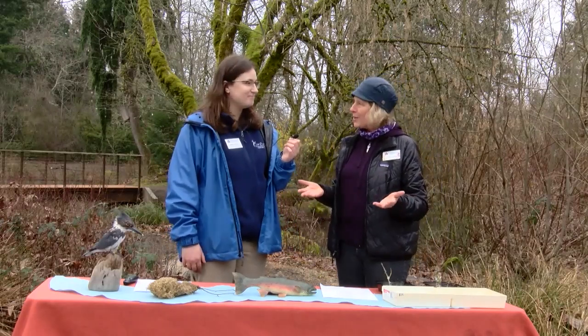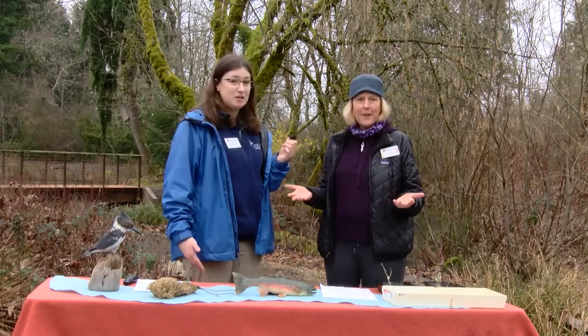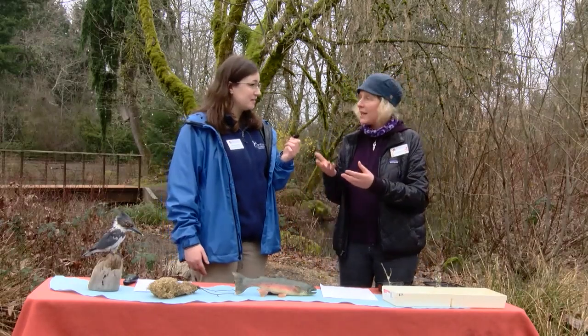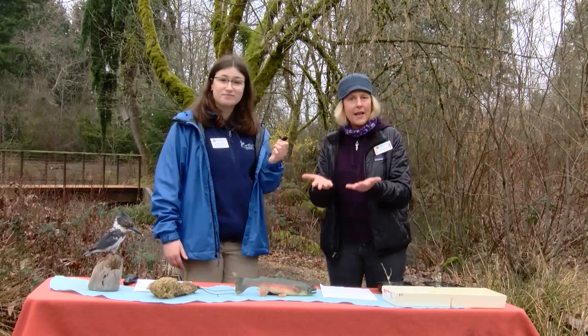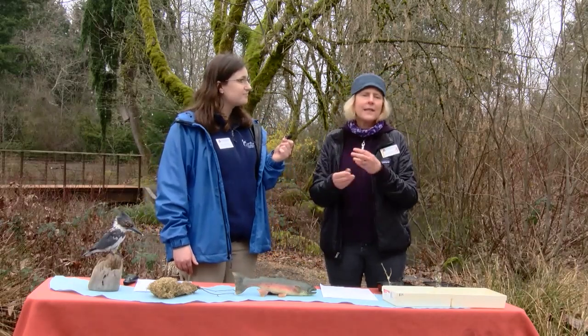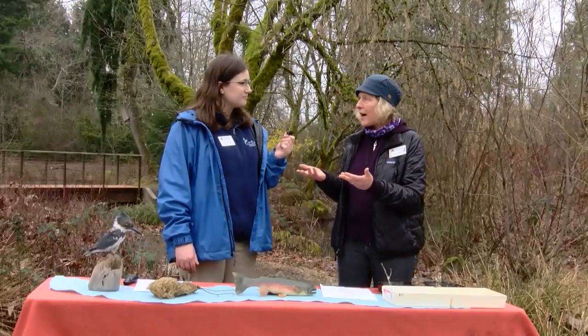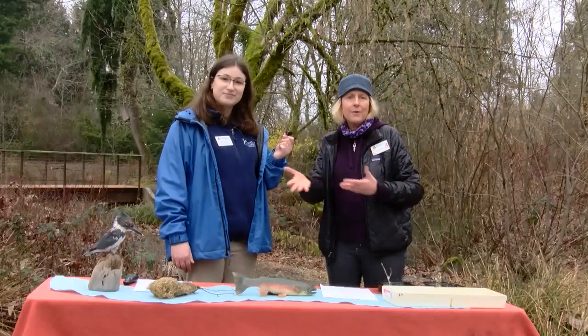So do you think there are creatures that live down in that muck? And what is that muck? That's a great question. So that muck is a lot of these sediments that get settled down as the water slows down. It's also old leaves and needles and plant material that's kind of breaking down. And there are actually a lot of creatures that live down in that muck.